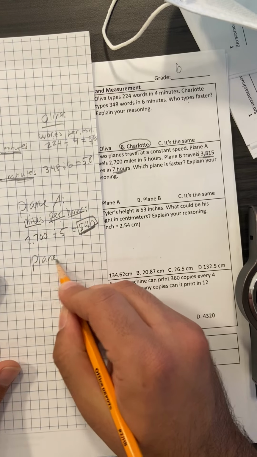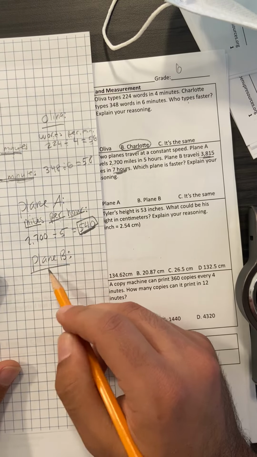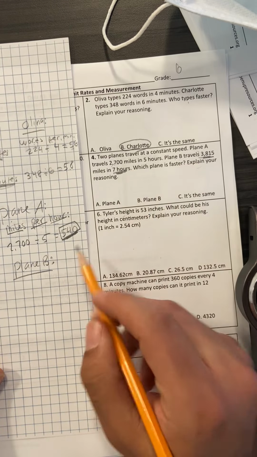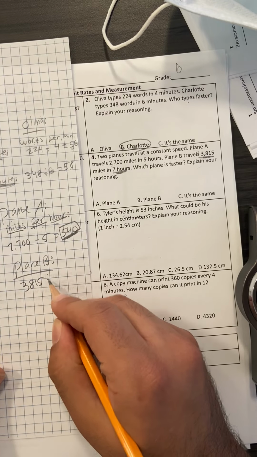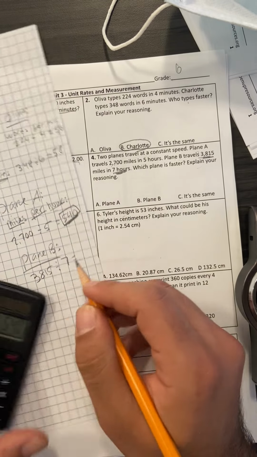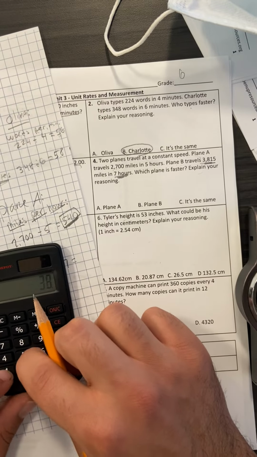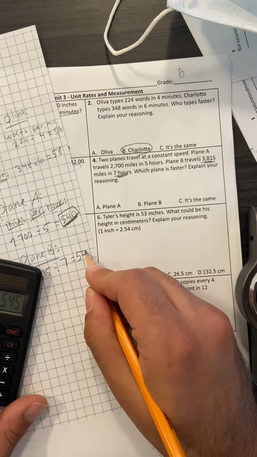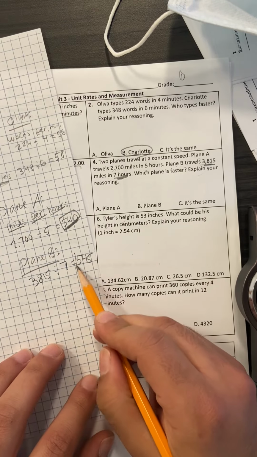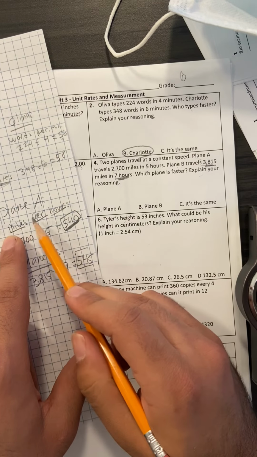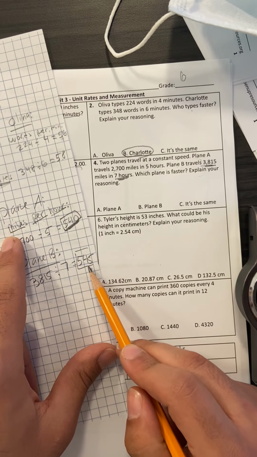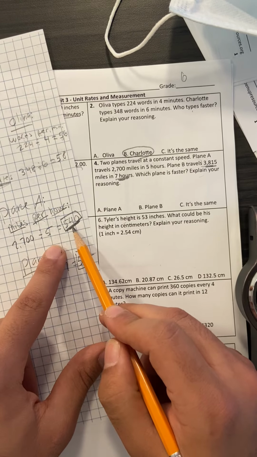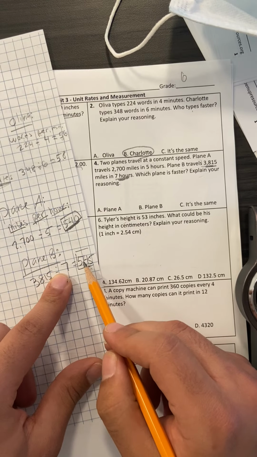Plane B, miles per hour, so we're going to do 3,815 divided by 7. And that gets you 545, another close one. So what does this 545 mean? We were looking for miles per hour. This is that. This is 545 miles per hour. So plane A goes 540 miles per hour. Plane B goes 545 miles per hour.